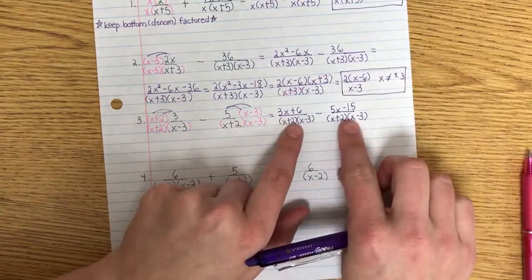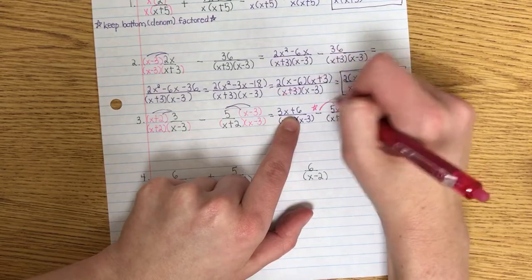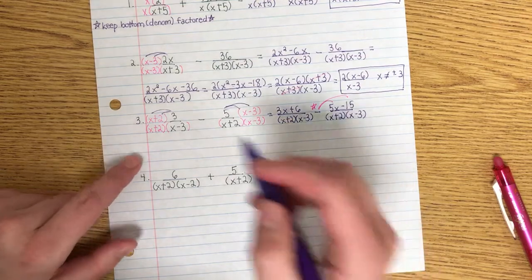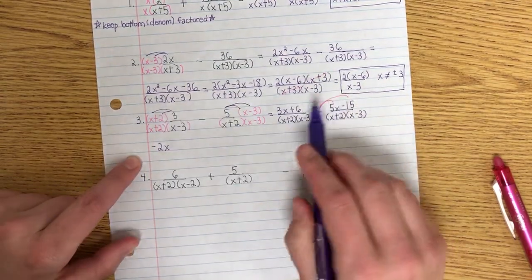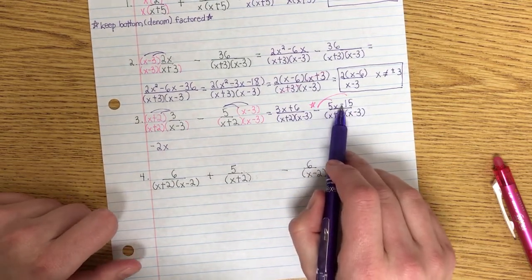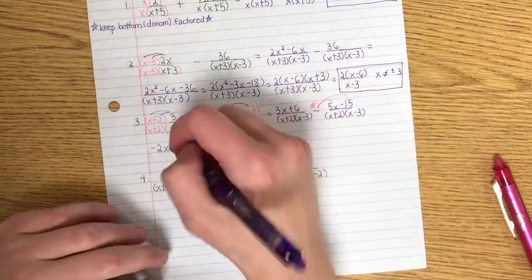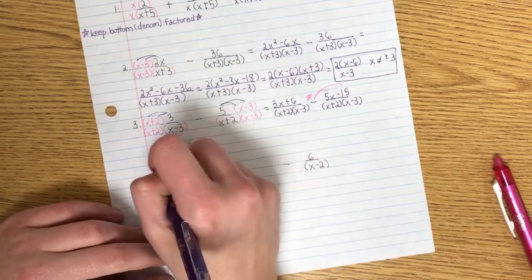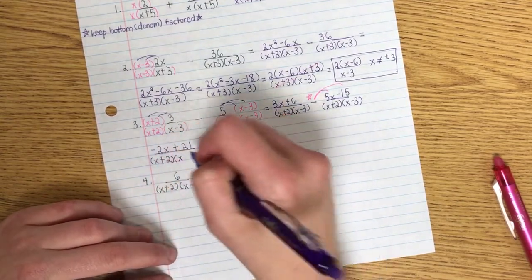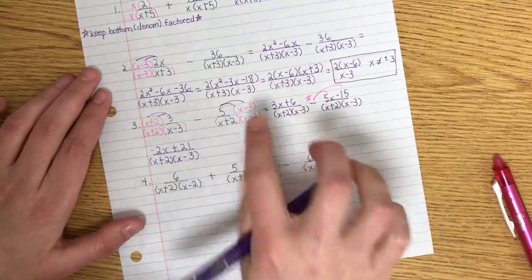Now that I have common denominators, I can go ahead and subtract. Oh, key thing here, make sure you distribute. So you would have 3x minus 5x, which is going to give you negative 2x, and then 6 minus negative 15. So minus a negative is going to turn positive. So that's 6 plus 15, which is going to give you positive 21 over (x plus 2)(x minus 3). Okay, (x plus 2)(x minus 3).